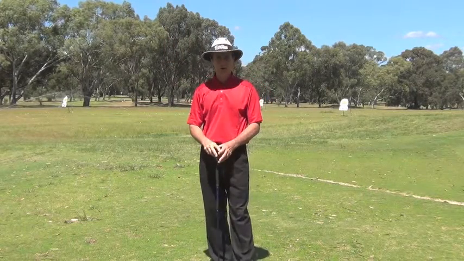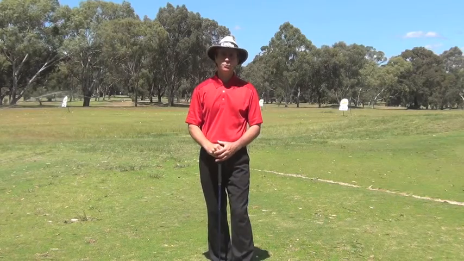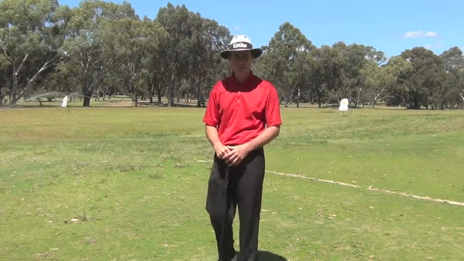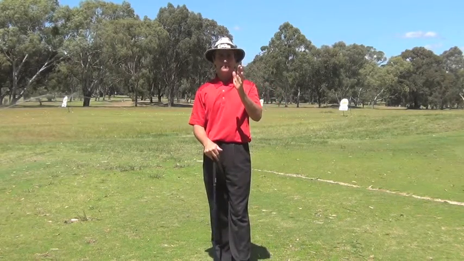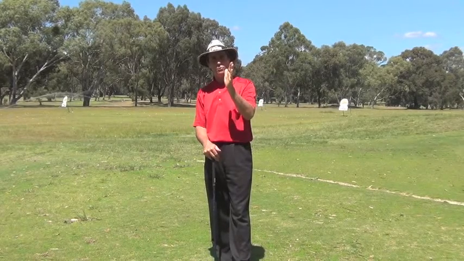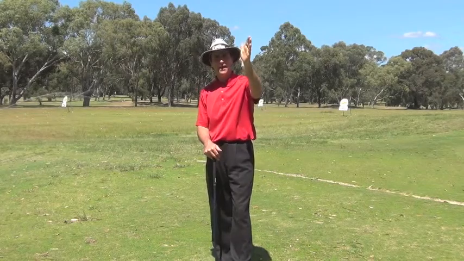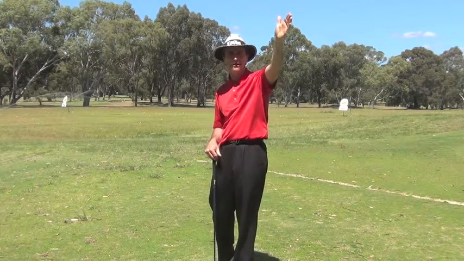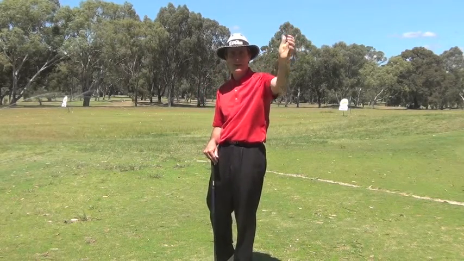Then we have what is known as the pull shot. The fifth shot that we're looking at is the pull shot. The pull shot for a right-hander will start off to the left and predominantly flies in a straight line but stays way left of target.